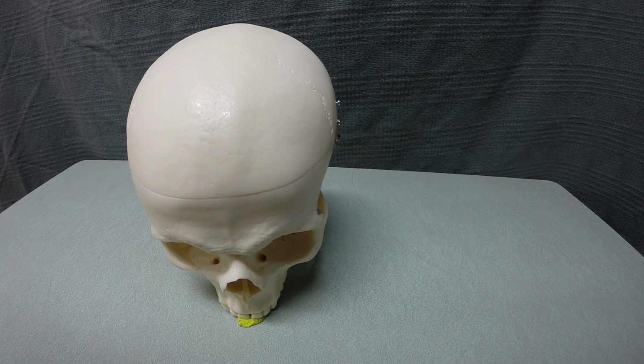The time at which the anterior fontanelle ossifies is extremely important, as it can result in a birth defect called craniosynostosis if the fontanelles begin to form prematurely, resulting in an abnormally shaped skull.